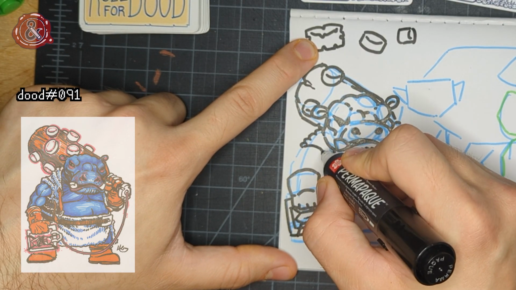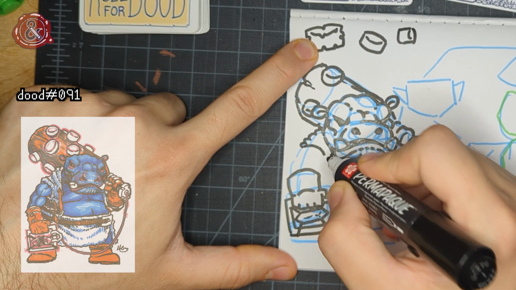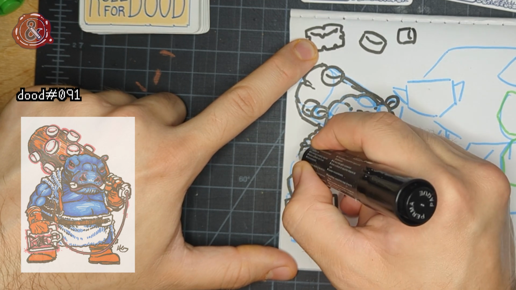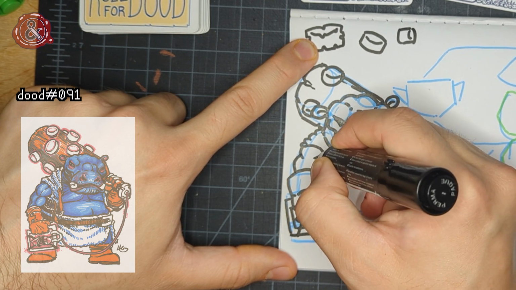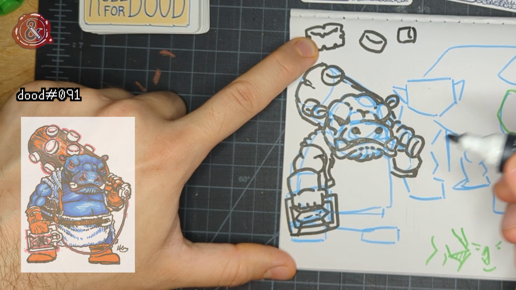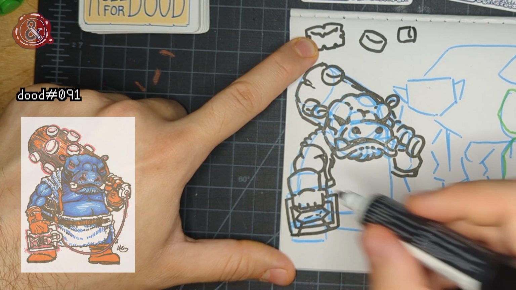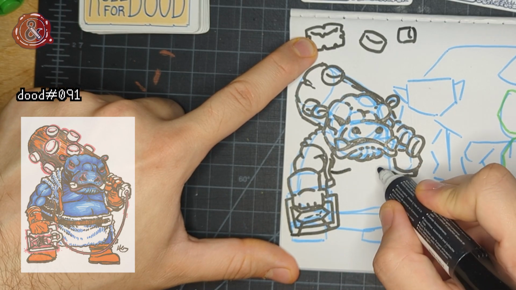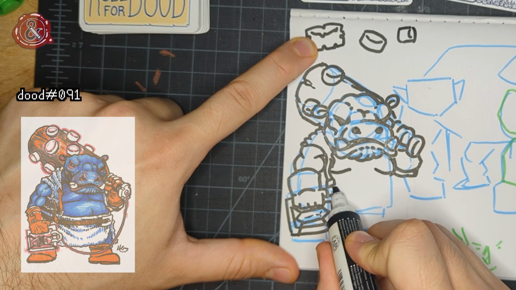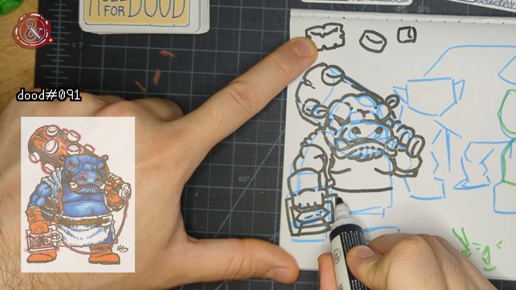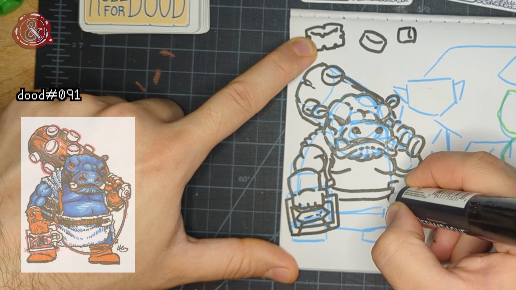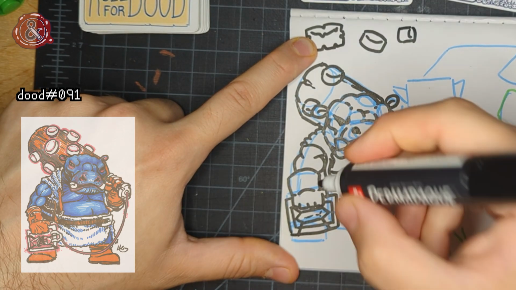Give him some bumpy little chainmail hood. Got some straps. And then tricep, delt, bicep, easy. Look at that. Delt, upper arm. Close enough. Give him his little moobies. And then I'm gonna bring the belt up. The belt is like around his waist, above his hips, so it's kind of higher up.